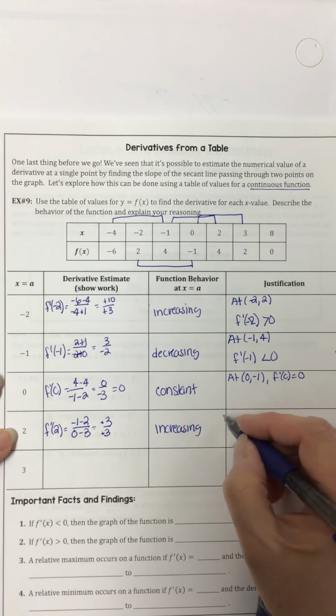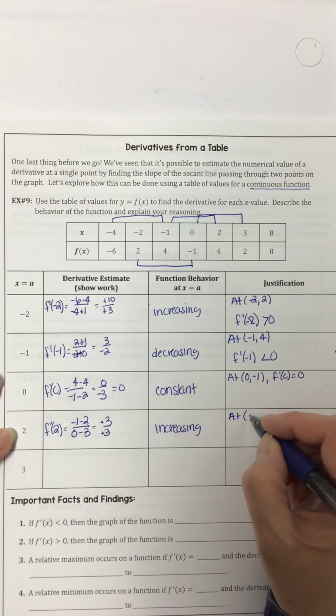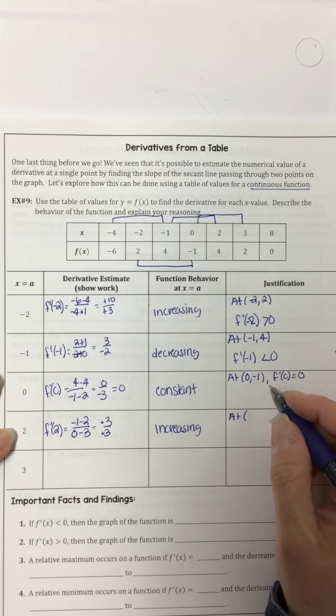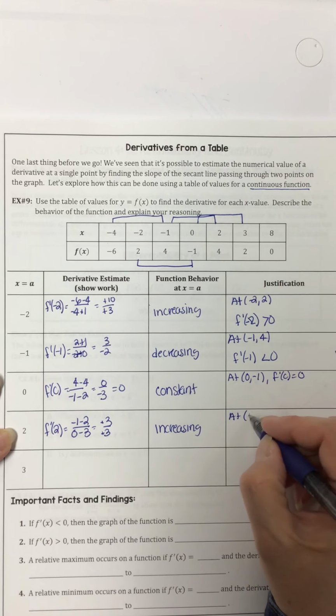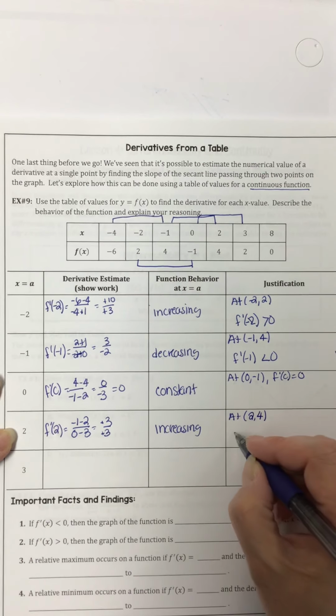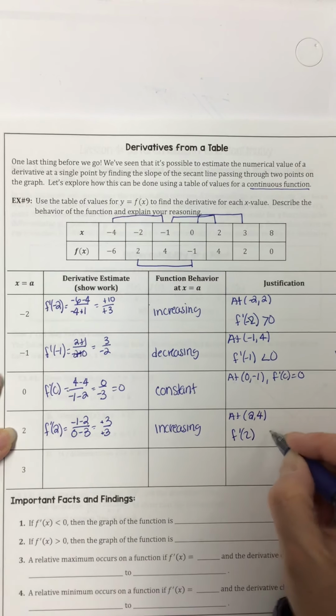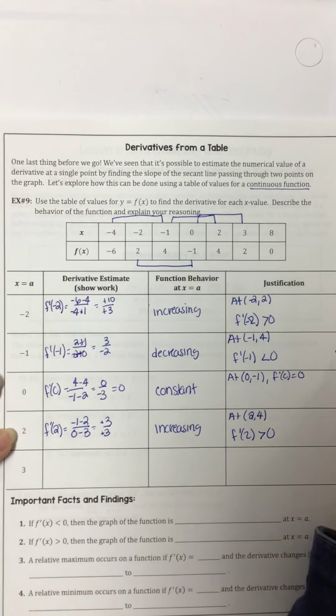increasing. So at the point, what, 2, 4? The derivative of 2 was greater than 0. So it did go from decreasing to increasing.